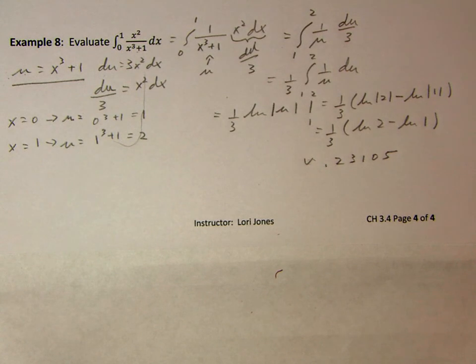So now you know how to do substitution. You know how to use it for definite and indefinite integrals, and evaluate from there.